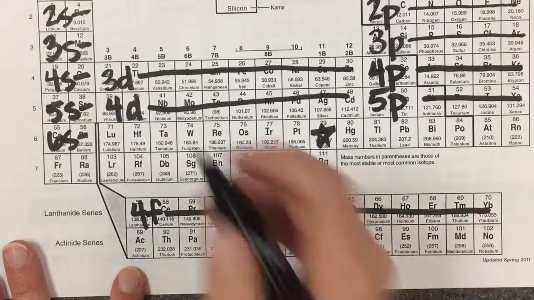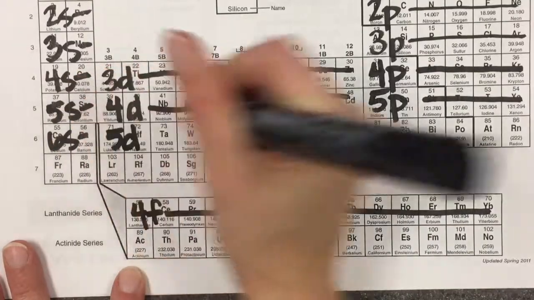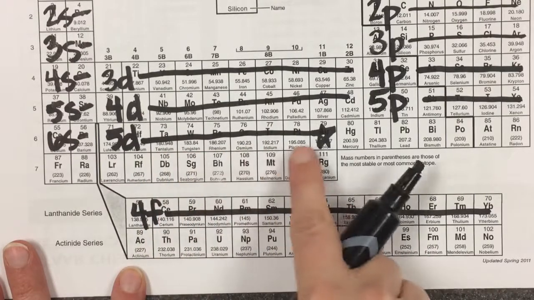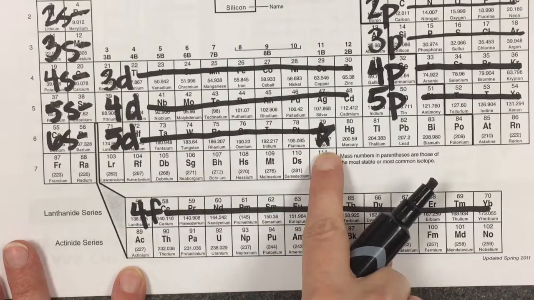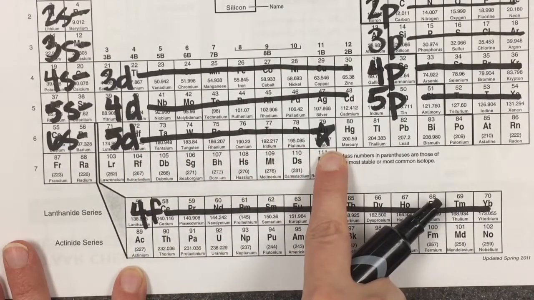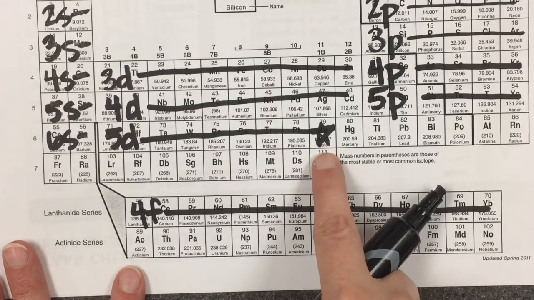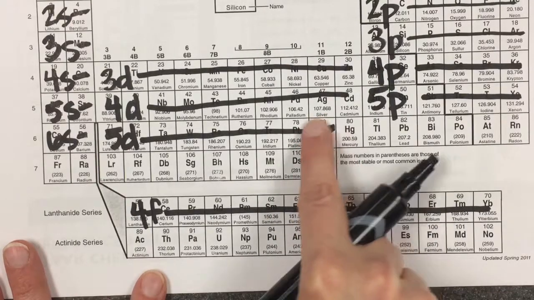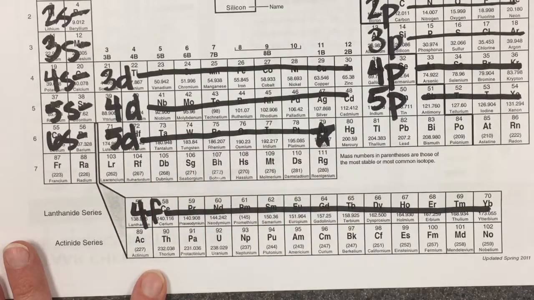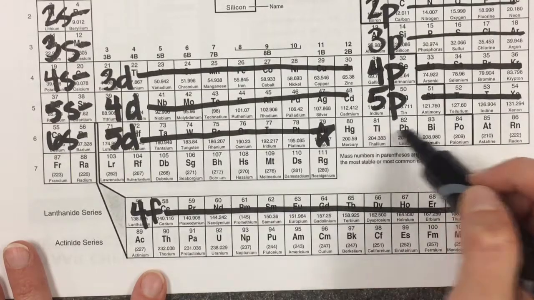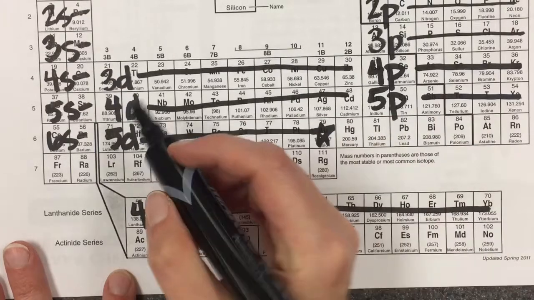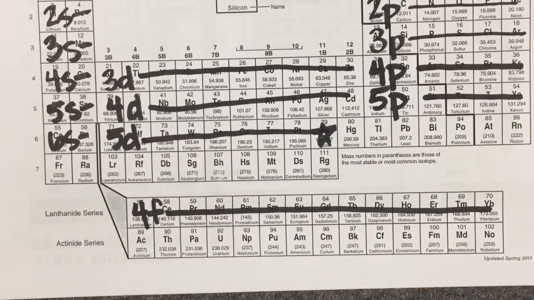After the f sublevel filled up, then we had the 5d sublevel. And if you notice, gold is the 9th element in this row right here. So 5d, 9 is its electron configuration. That last part of the electron configuration works like an address. So you should be able to find your element. This is 5d, 1, 2, 3, 4, 5, 6, 7, 8, 9. Now after that is the 6p, 7s, 5f, and 6d sublevels. And that's as far as we go.